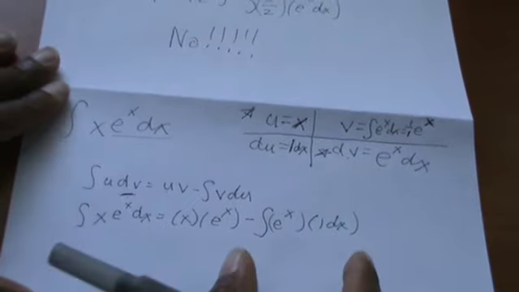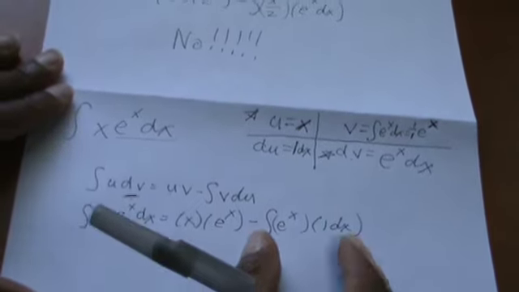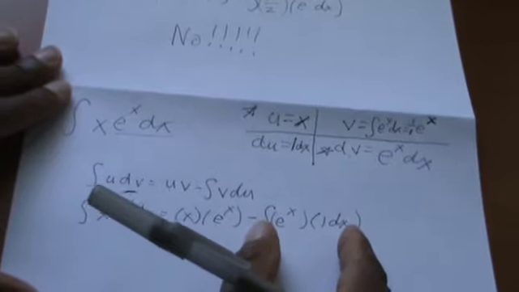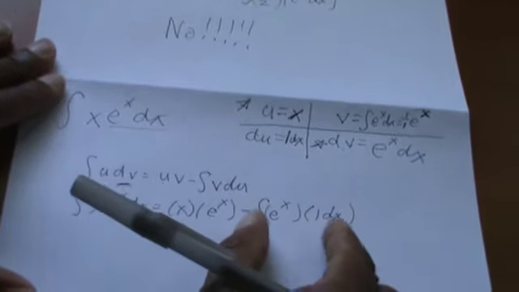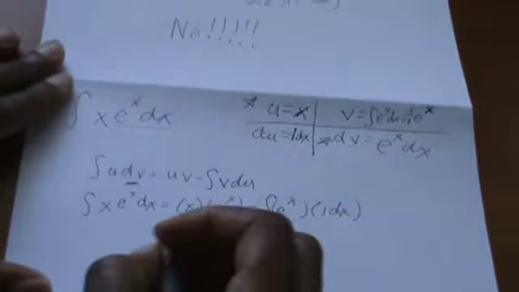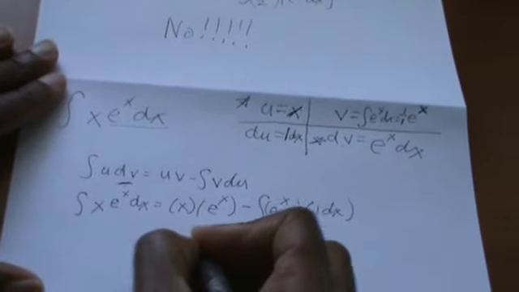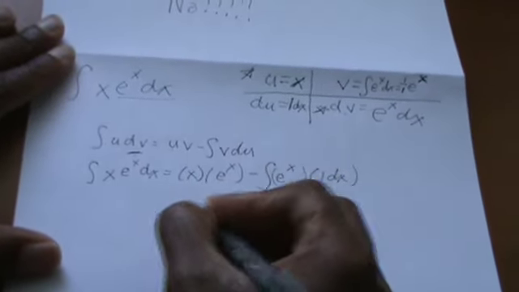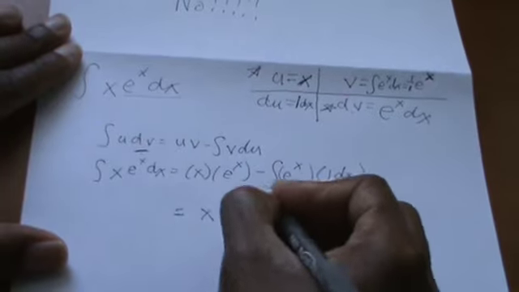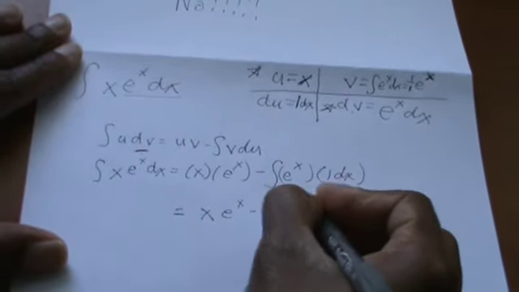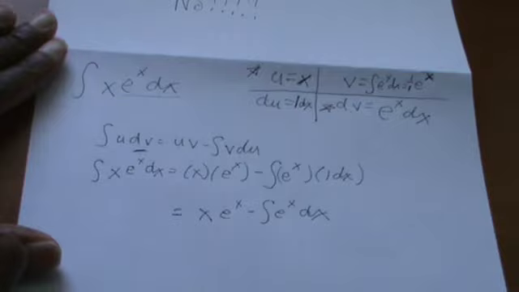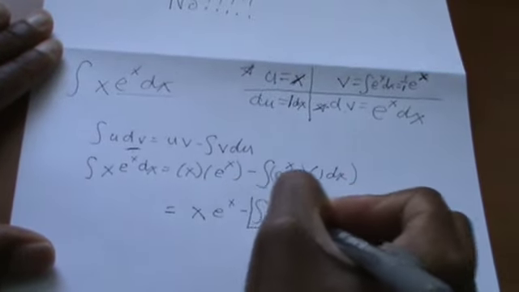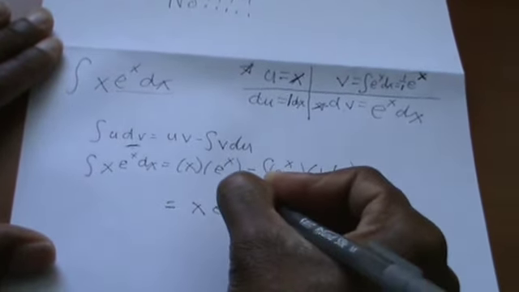What I typically say is don't do anything until you smash those two together. Try to simplify that before you do anything else. Smash them together. So this equals x e^x minus the integral of e^x dx. Wait, we know how to do this one. We've got a shortcut for it.